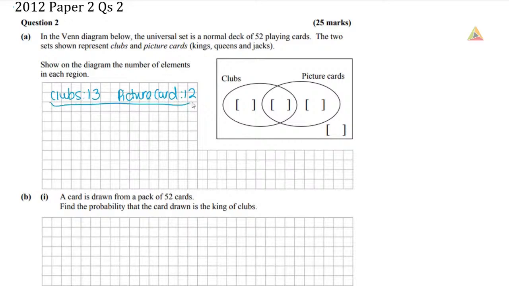But we have an overlap. So the overlap here is going to be the club picture cards. So these are not mutually exclusive events. This is what we were explaining, that I can pick a card that is both a club and a picture card, because I have the king of clubs, the queen of clubs and the jack of clubs. So there's 3 in the overlap. So I'm going to fill in the 3 in the overlap first. The whole oval here that's labelled as clubs has to add up to 13. So we have 3 filled in already, which means we're going to fill in 10 into this section.